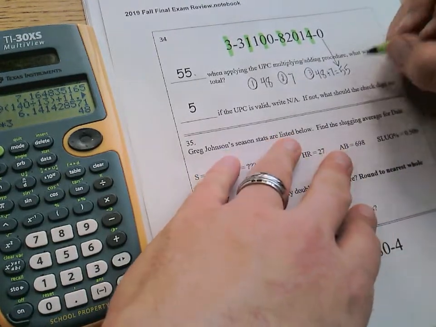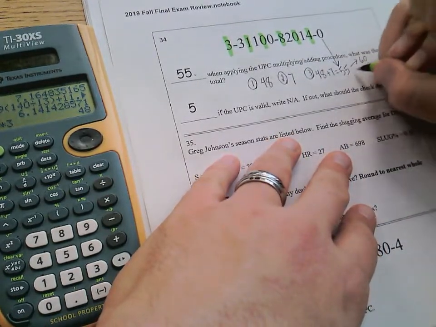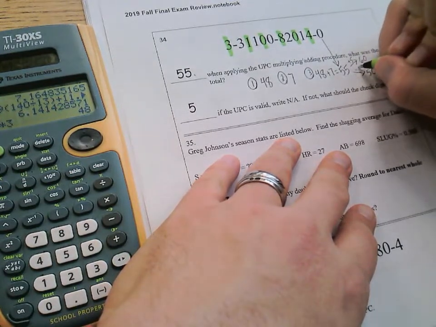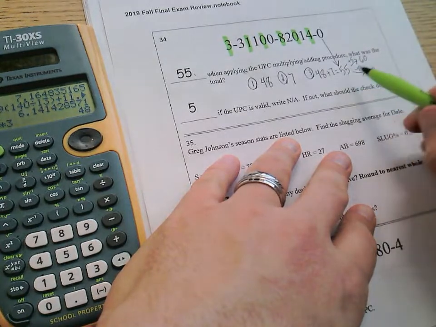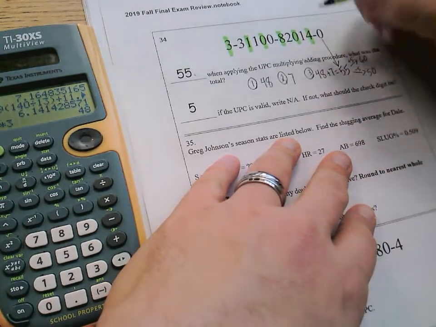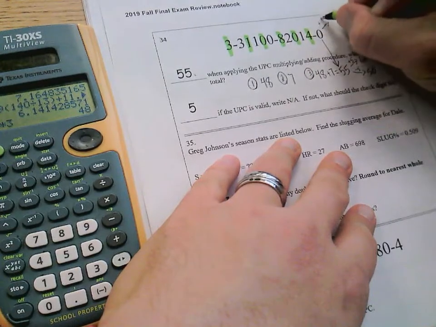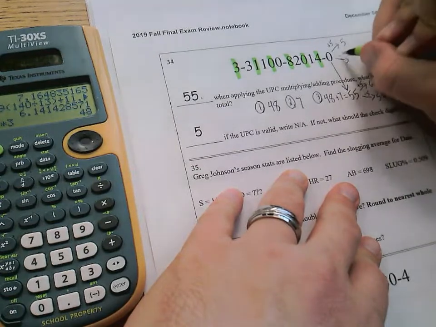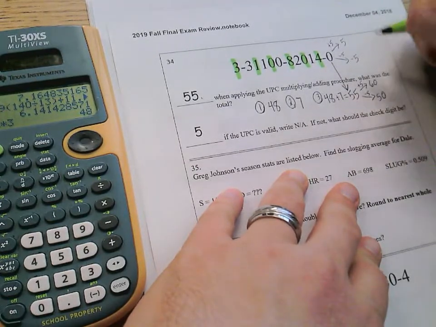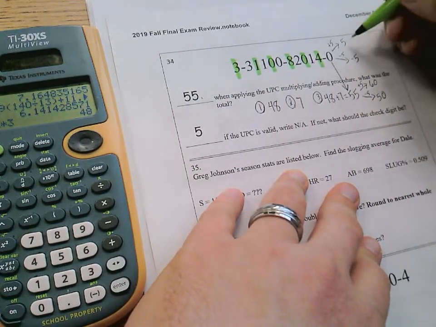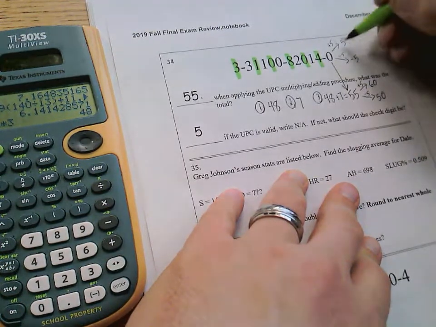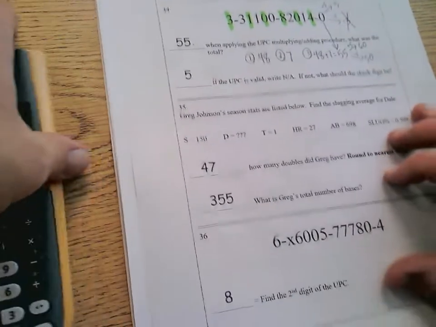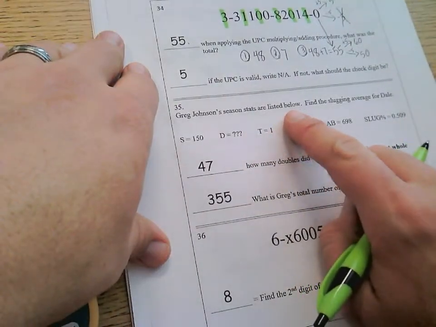So if I was at 55, I could go to 60 or I could go back down to 50 because it's got to end in a 0. So either I'm adding 5 or I'm subtracting 5. Well, the check digit is 0, so if I added 5, I get positive 5. Oh, there it is. You can see it. If I subtract 5, it will be negative 5. So what is the obvious check digit? Could it be positive 5 or negative 5? Well, it's got to be positive 5 because there's no way it could be negative. There you go, 5. Greg Johnson season stats listed below.